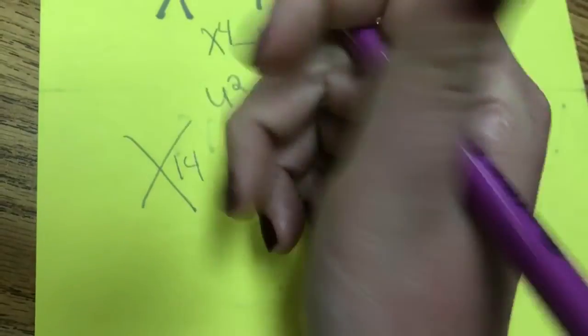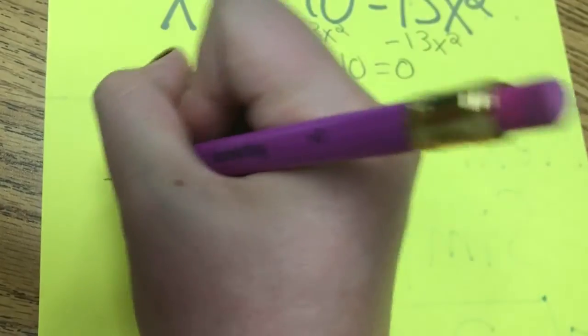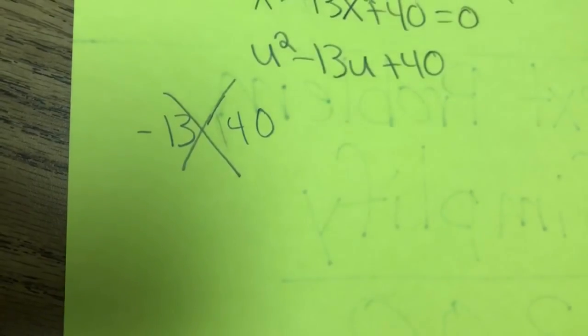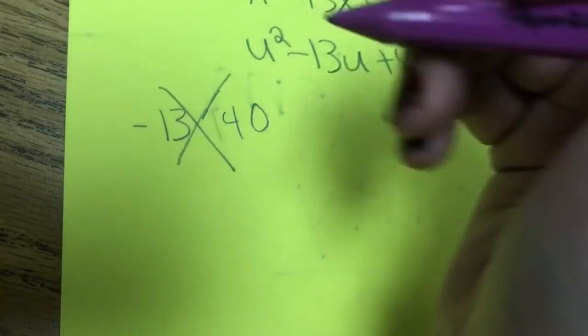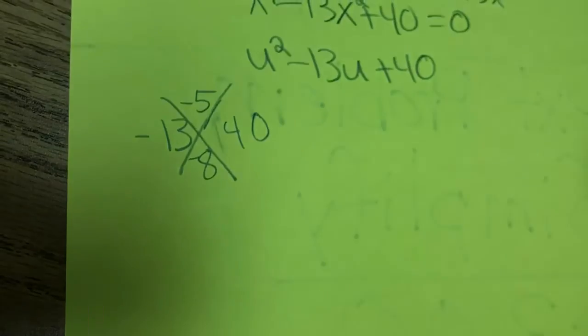Then I'm going to factor. So I have 40 and negative 13. My magic numbers, if I think about it, two numbers that multiply together to give you 40, but also add or subtract to give you negative 13, is negative 5 and negative 8.